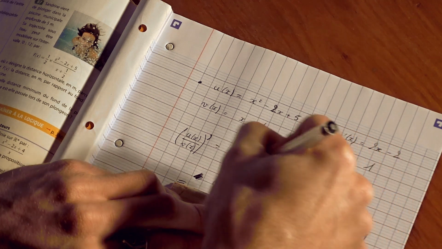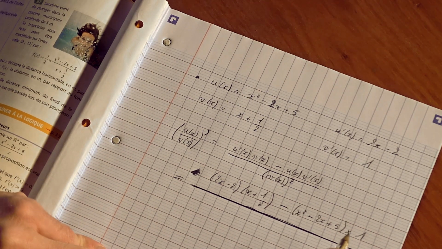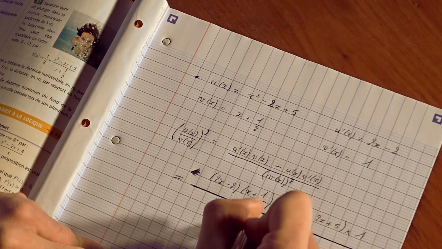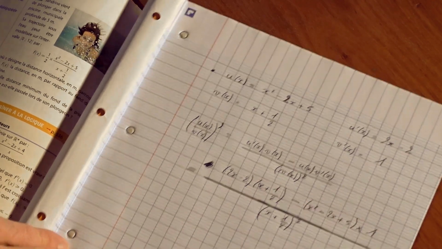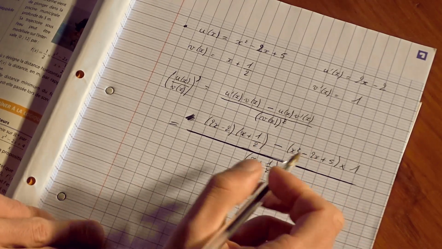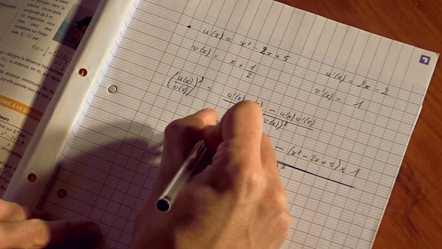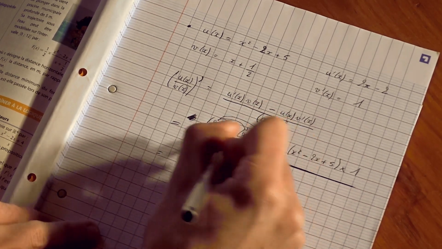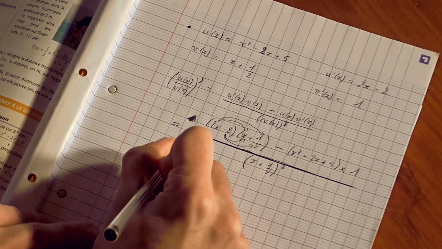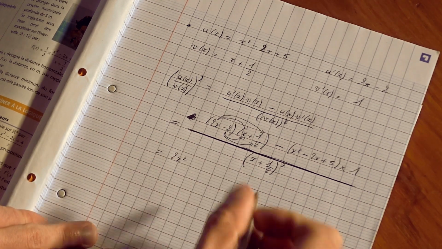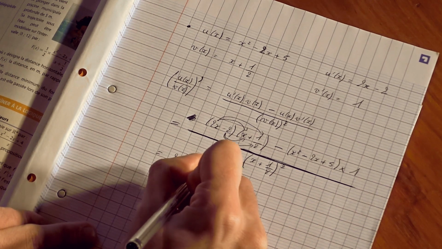It's not nice. I need to take a ruler. And v de x au carré, c'est x plus 1 demi au carré. So we have 2x fois x, ça fait 2x au carré. 2x fois 1 demi, ça fait x.